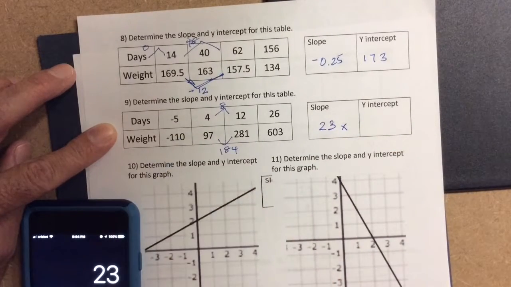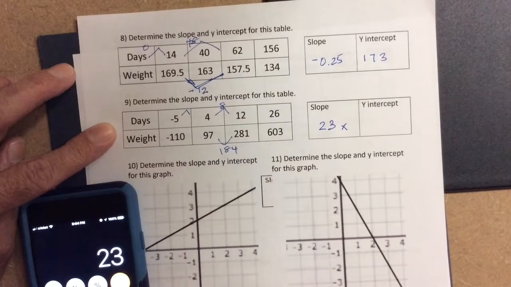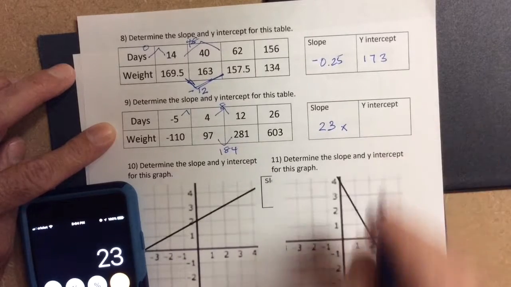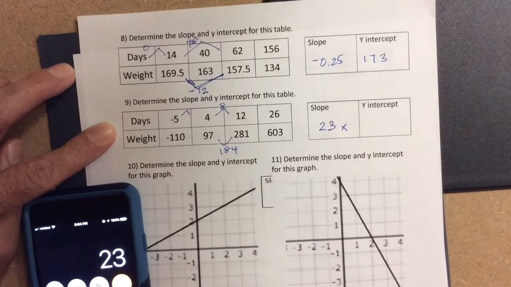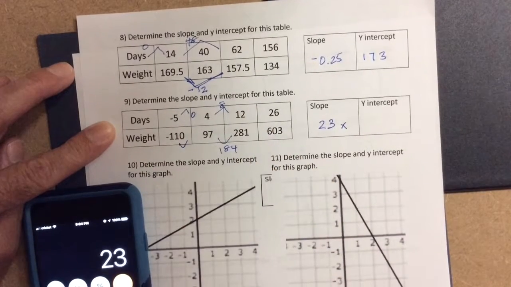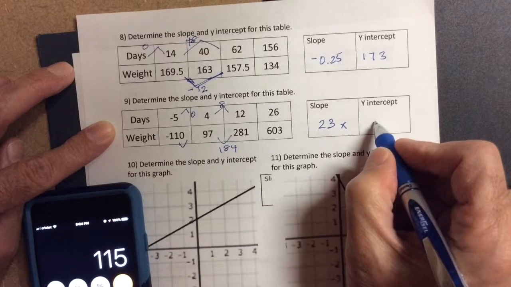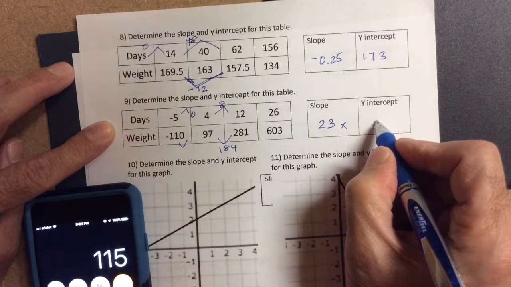And let's see. To add 5 times 23. This doesn't sound right. I'm getting 0 for that.